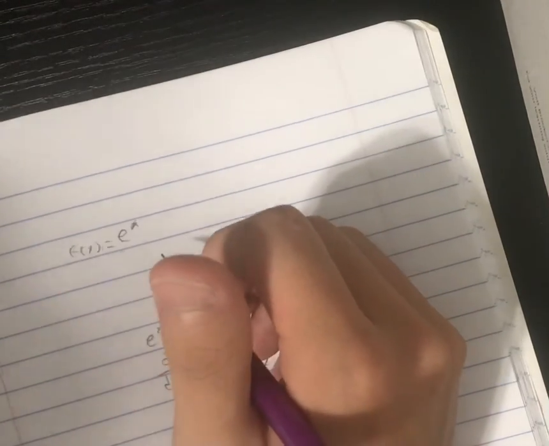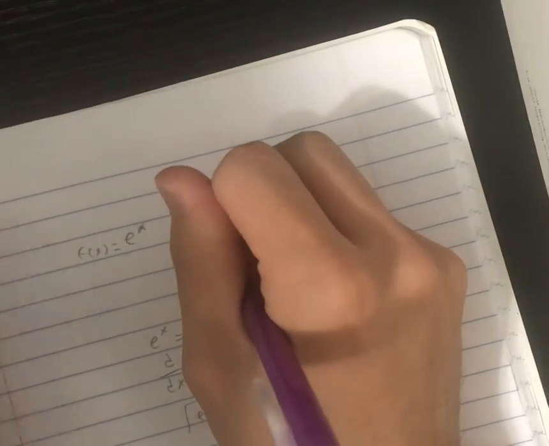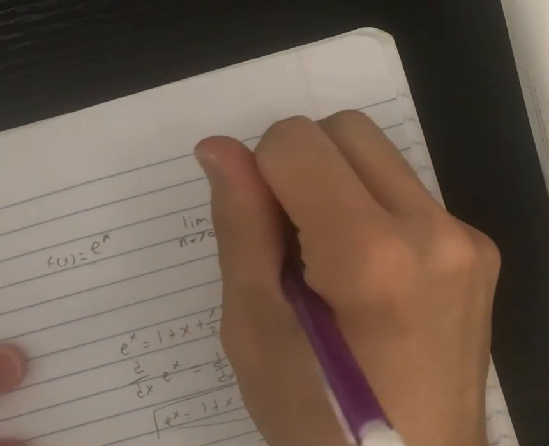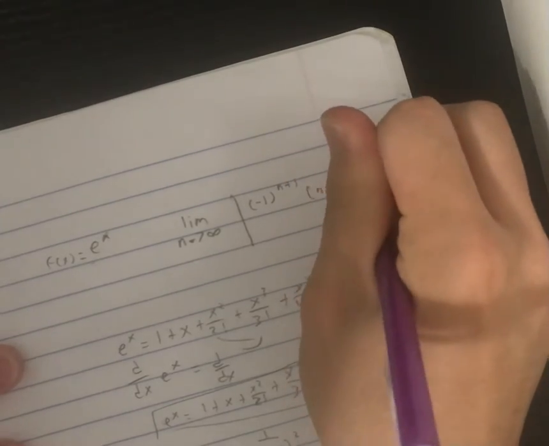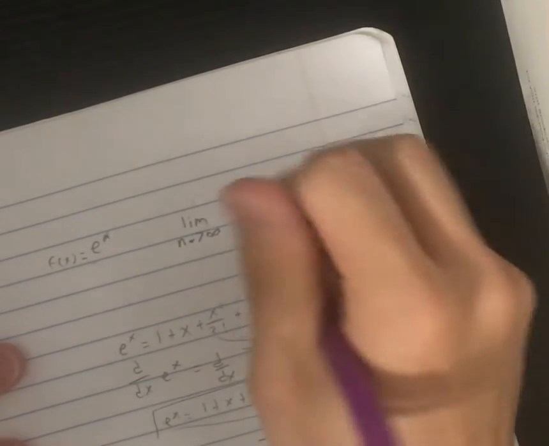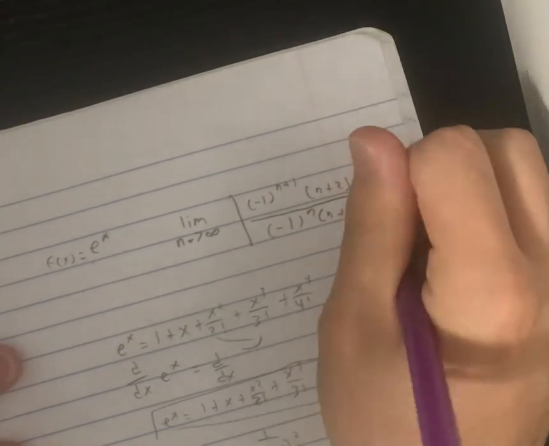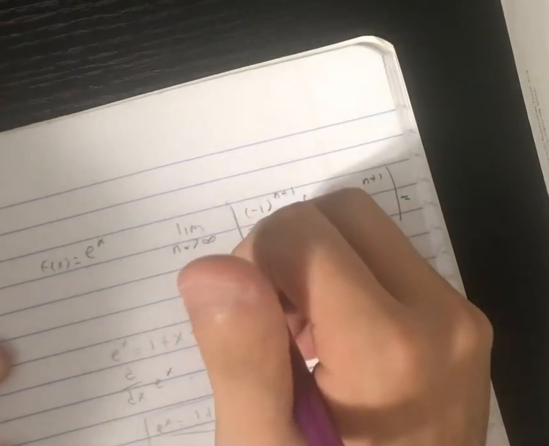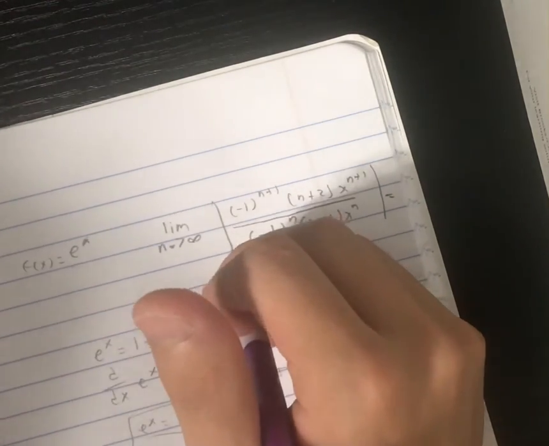To find the interval, we have to apply the ratio test. So the ratio test says that the limit as n approaches infinity of the absolute value of (n plus 1 plus 2)(n plus 1) all over n to the power, which is going to equal, we plugged in the n plus 1 x to the n power.